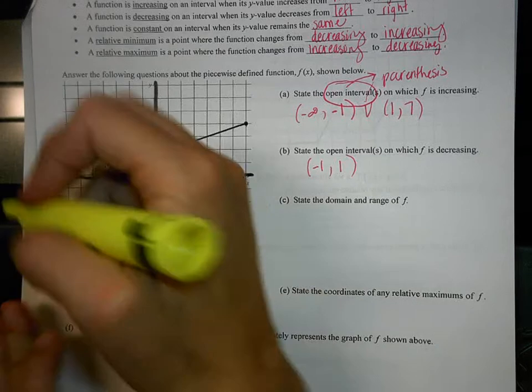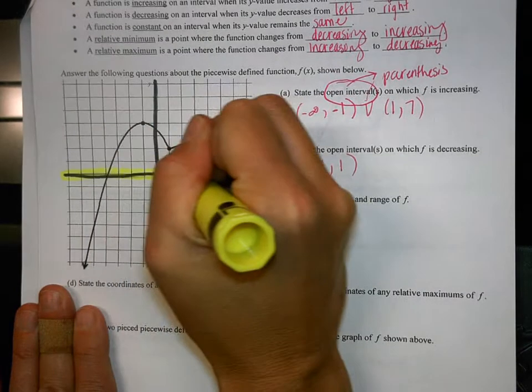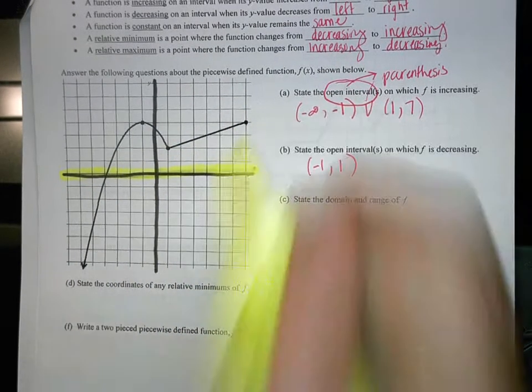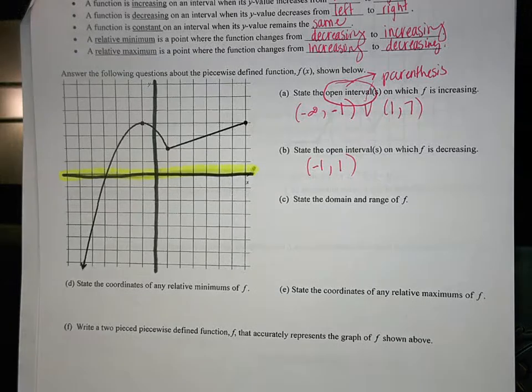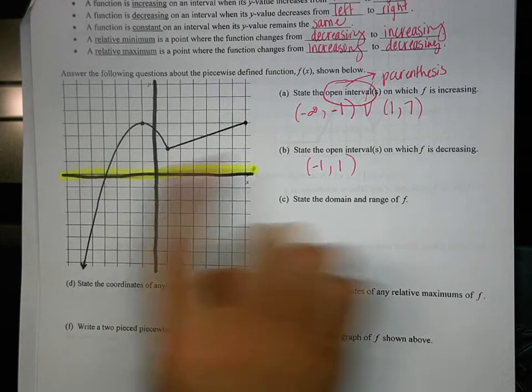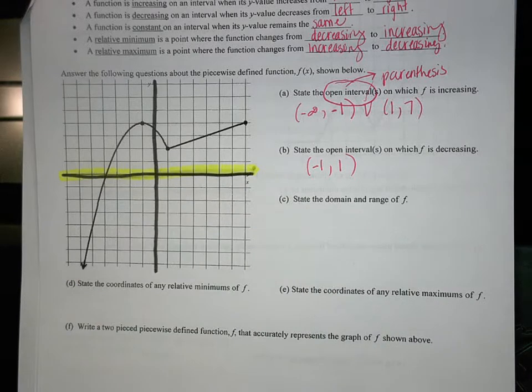And all of the values that I'm putting are from our domain, from our x values. So whenever you're talking about the intervals, unless it says range, you're always taking the domain values. If they want the range value, if they want the y's, they'll say it. Otherwise, when you're giving these intervals, it's from your x values.